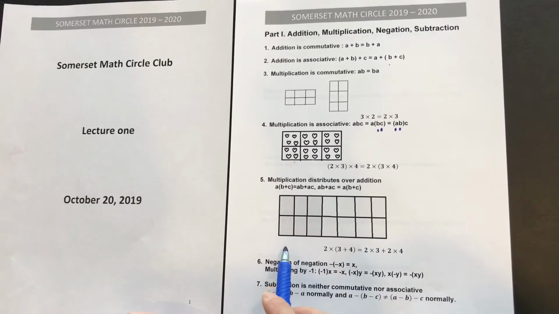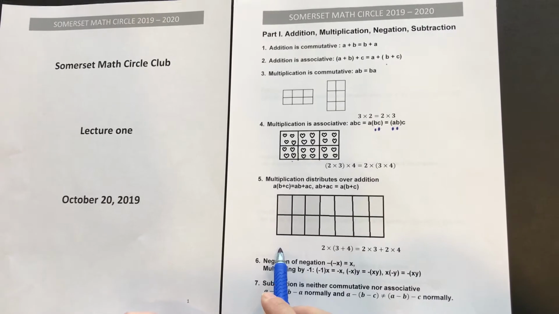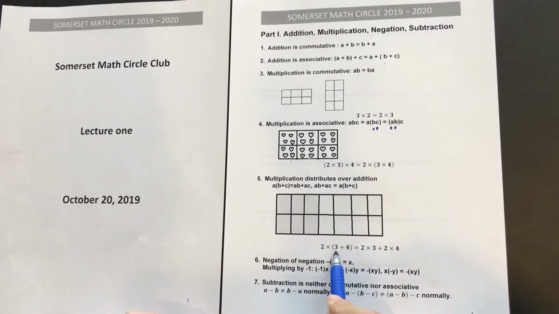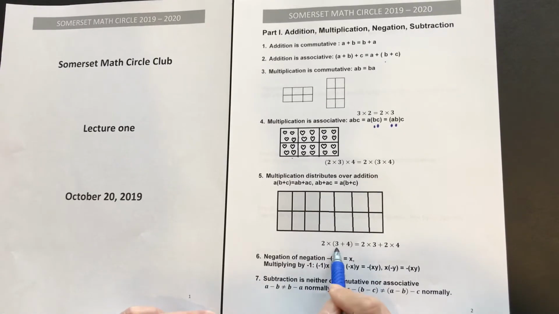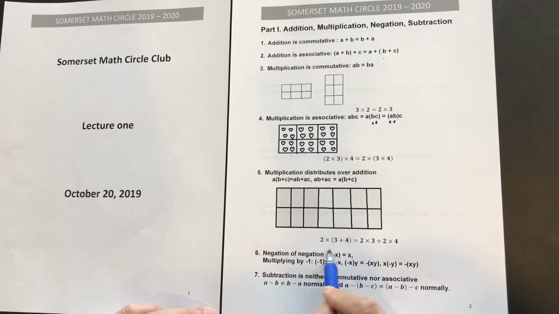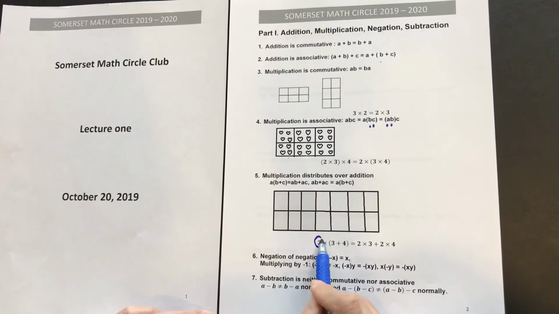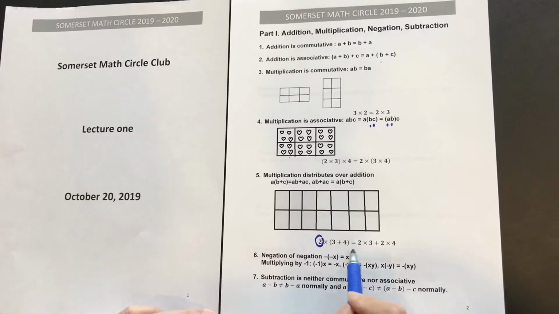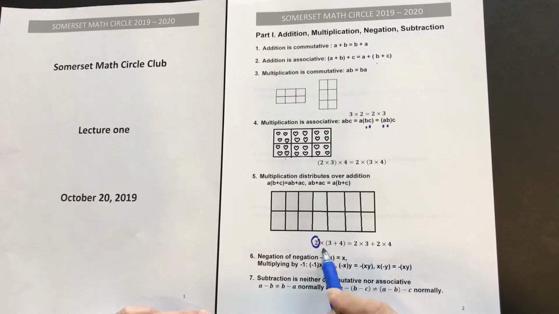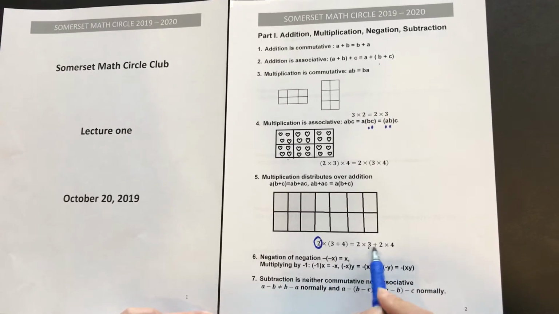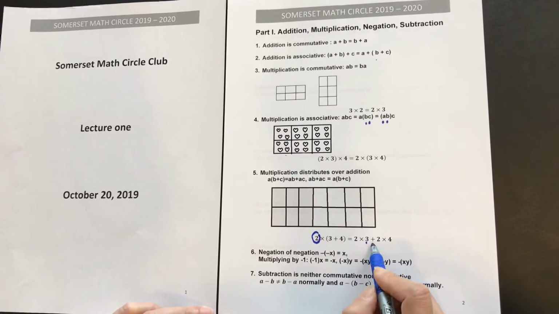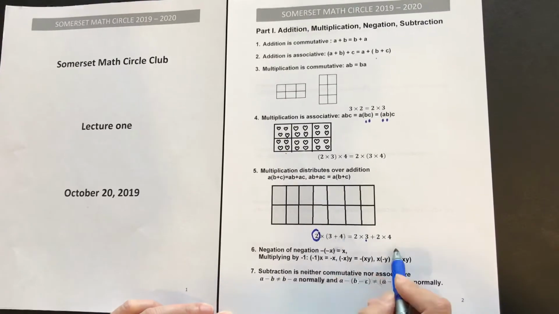Here is number 5, multiplication can distribute over addition. So here we have a bracket. Inside the bracket we have 3 plus 4. So this multiplication outside the bracket is going to distribute over these 2 terms. To break up the bracket, we have 2 multiply 3, plus whatever sign inside the bracket remains, so 2 then multiply 4.